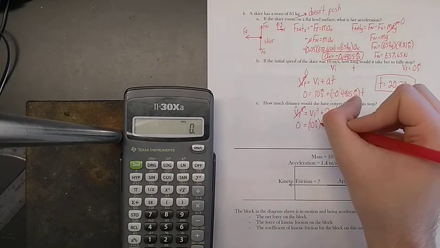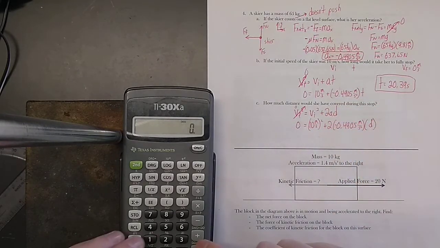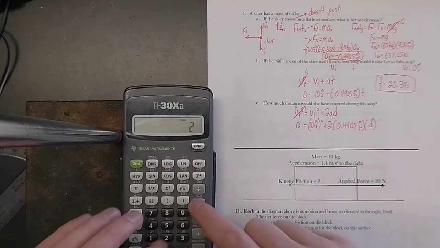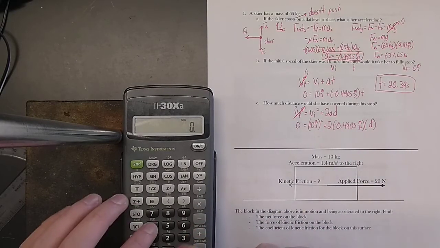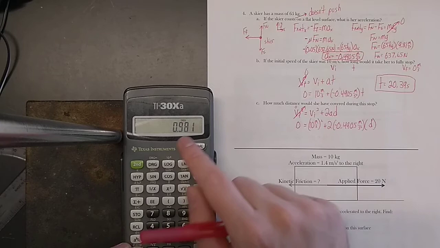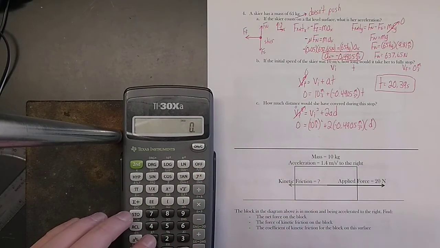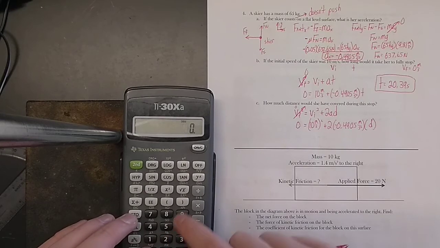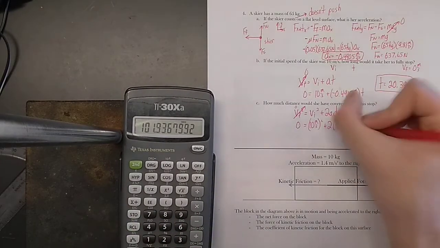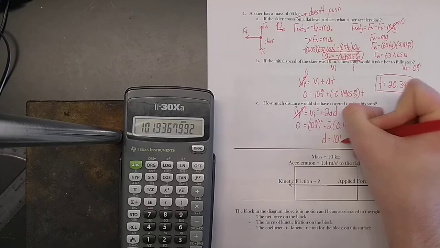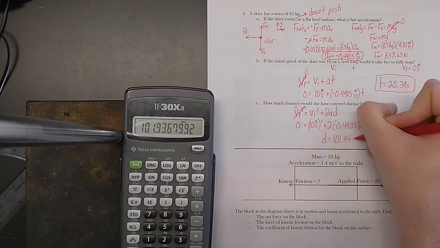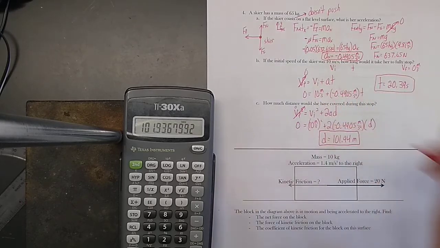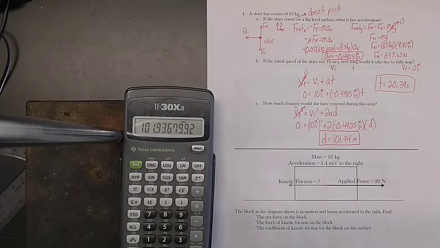So I square 10, I get 100, I subtract to the other side, so I have negative 100 divided by 2 times 0.4905, which is 0.981. We're going to do negative 100 divided by 0.981, and we end up with a distance of 101.94 meters. That's how much distance she covers while she's stopping. Hopefully there's nothing in her way, because that's a really long time to stop.